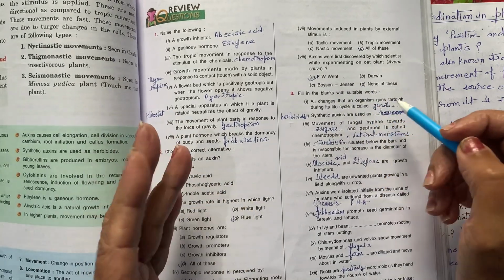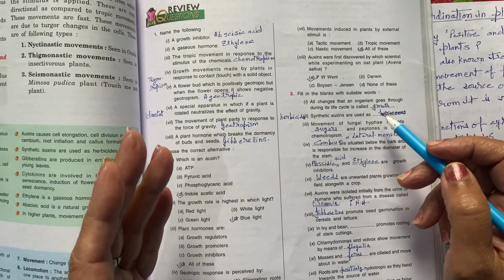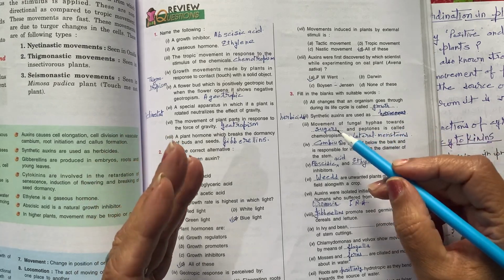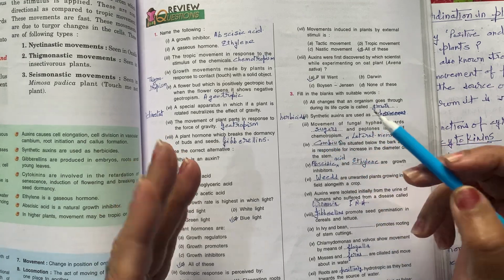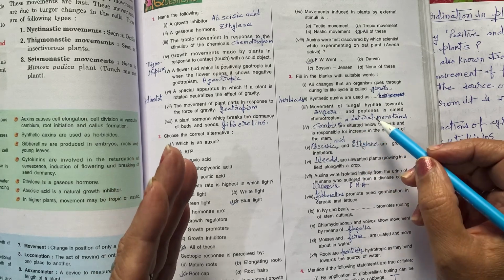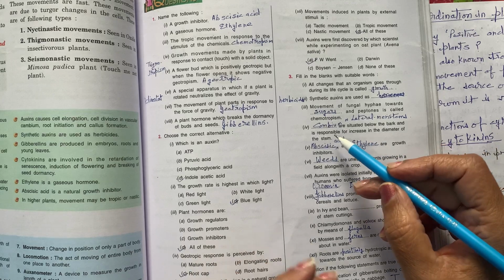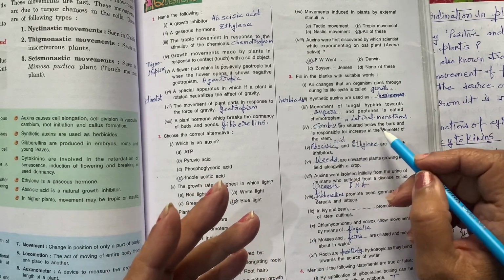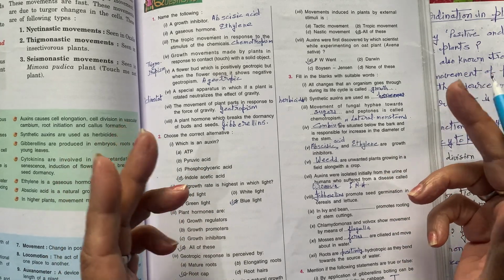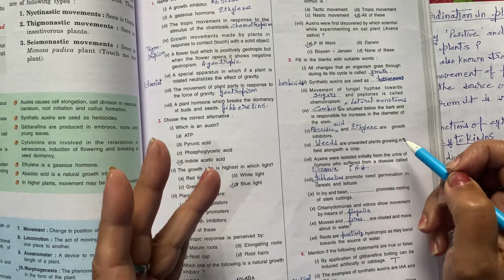Fill in the blanks with suitable words. All changes that an organism goes through during its life cycle, that is the growth. Various stages of the growth are there. Synthetic auxins are used as herbicides. Movements of fungal hyphae towards sugar and peptones is called chemotropism. Cambium or lateral meristem is situated below the bark and is responsible for increase in the diameter of the stem. Abscisic acid and ethylene are growth inhibitors.